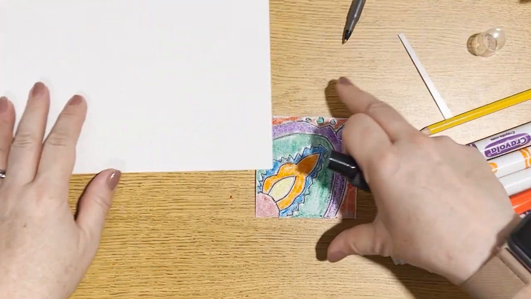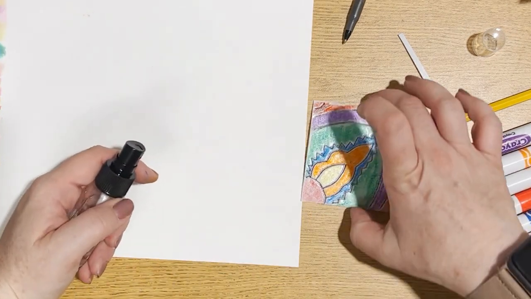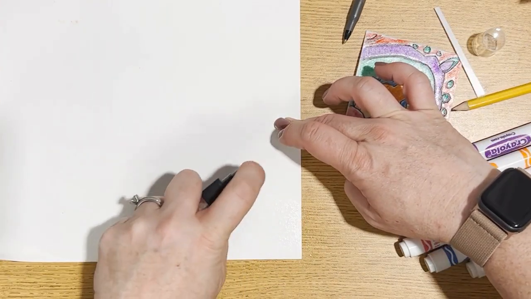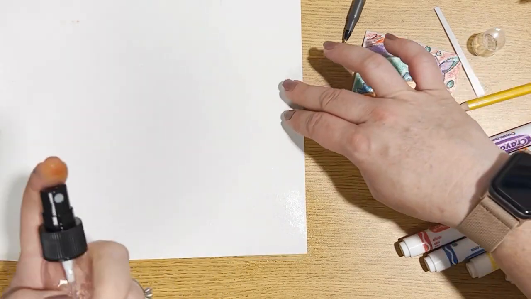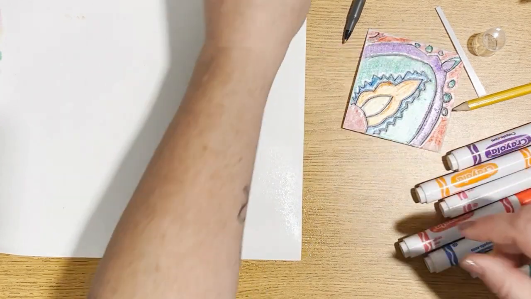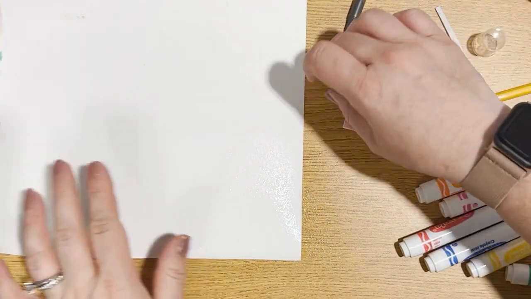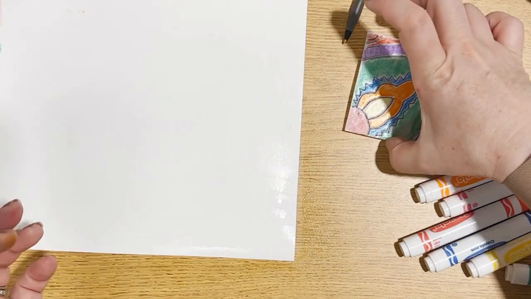Okay, remember when it's time, after you've colored it, you're going to wet your area. So I'm going to get nice and wet. Make sure it's about the size of your piece. Okay, get it nice and wet. I'm going to even it out with my finger.